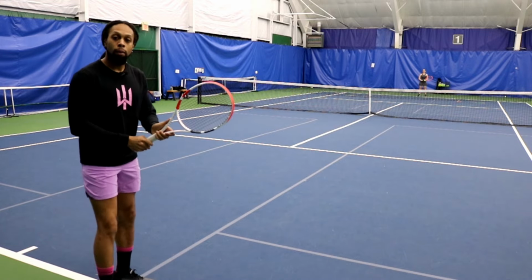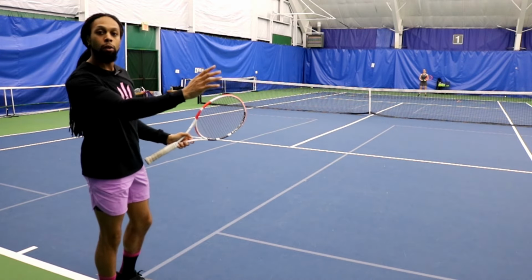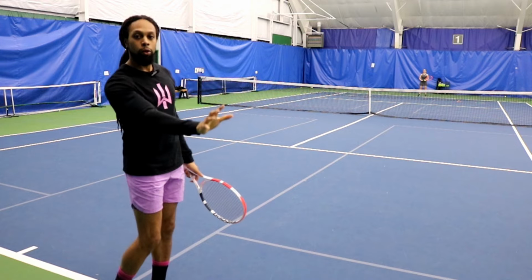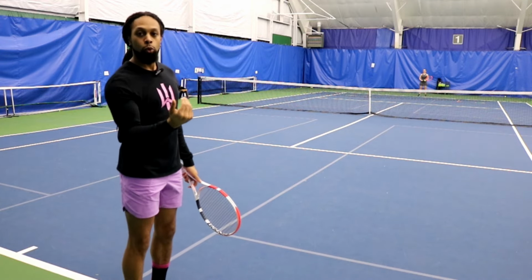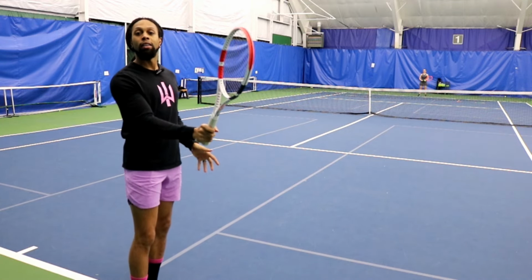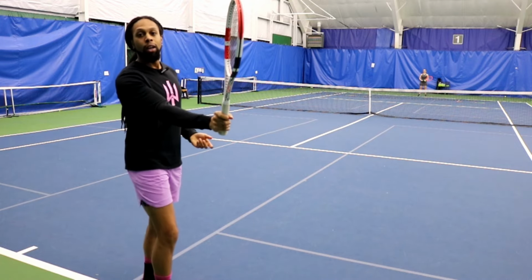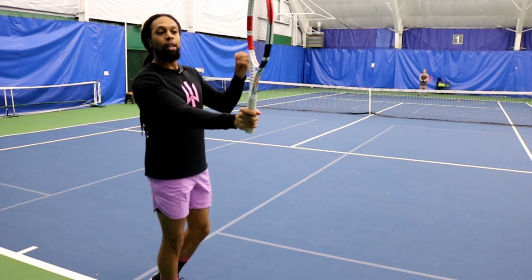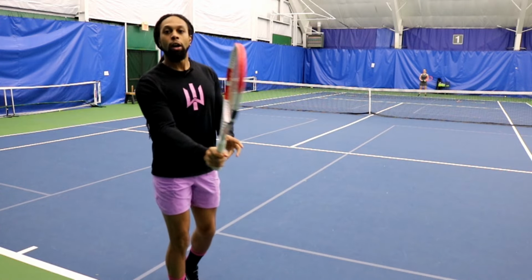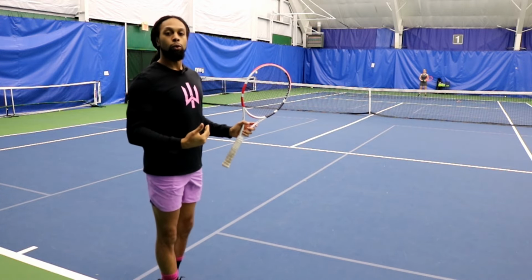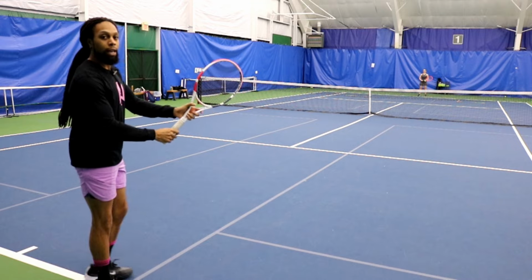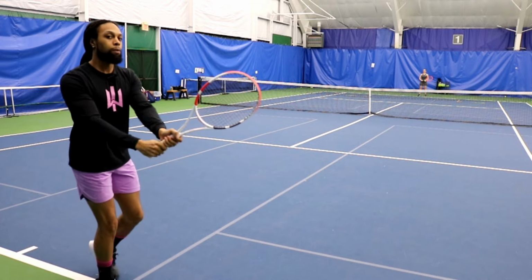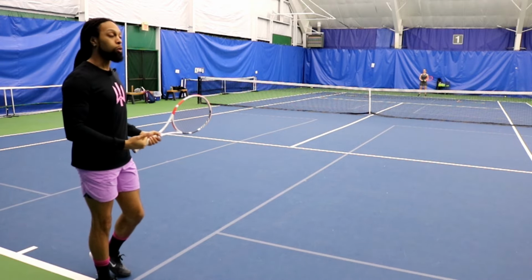Now, if I am running with my racket already in front of me like this, that allows me to track the ball at different heights as it's moving towards me. So let's say I decide I'm going to take it out of the air instead of off of the ground. I can just run with my racket here. If I have to let it bounce first, I would just drop my hands without really having to change too much technique of what's going on. So by having the racket already in front of me, I'm going to be able to just make quick last-second adjustments and then move forward.